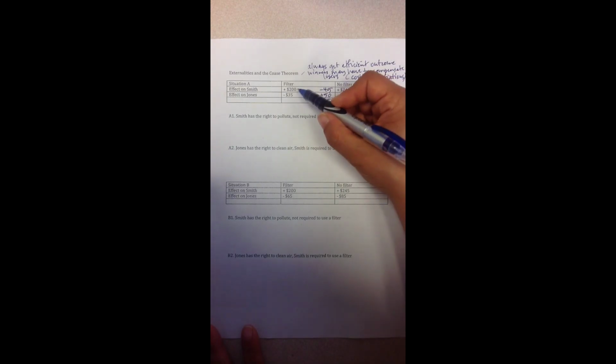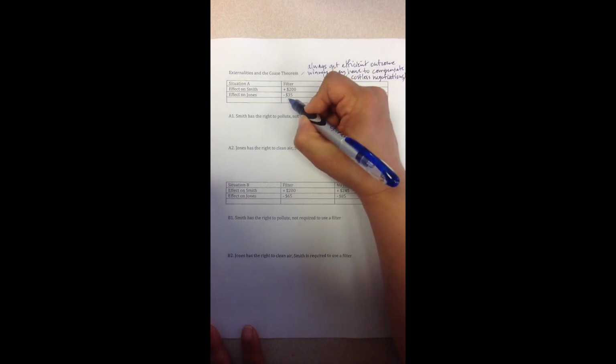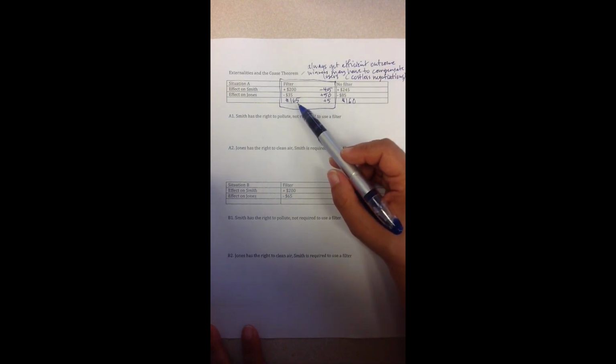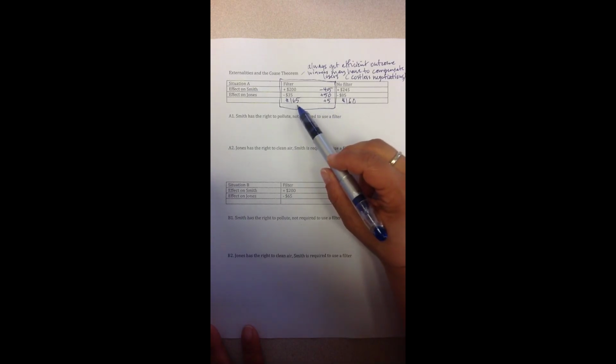Another way to look at it is to look at their joint position. So we have a plus 245 for Smith, a minus 85 for Jones. Together it's a gain of 160 when Smith operates without a filter. Whereas here we have a plus 200 and a minus 35, so 165 if Smith operates with the filter. So this is the better situation. This is the efficient outcome. As a pair, they're better off with Smith using the filter, 165 compared to 160. The thing is, even though they're better off as a pair, they're not better off individually. Jones is better off, but Smith is worse off.